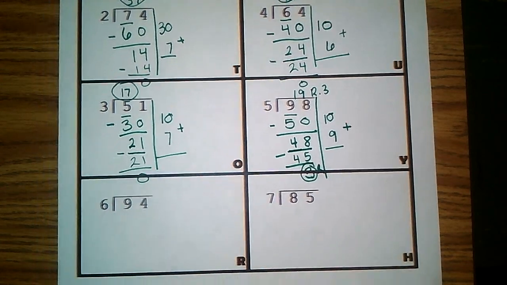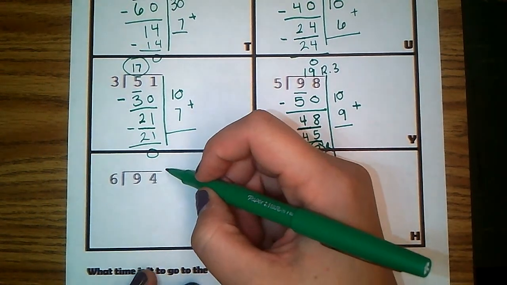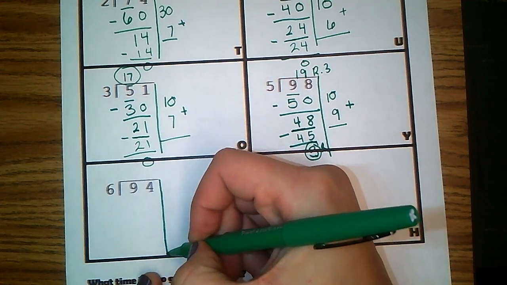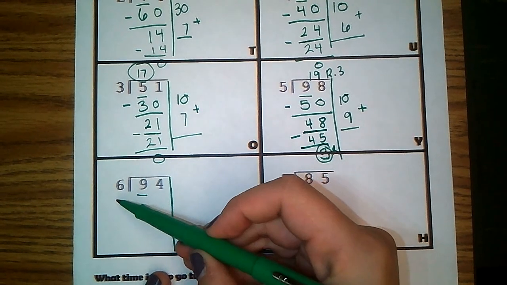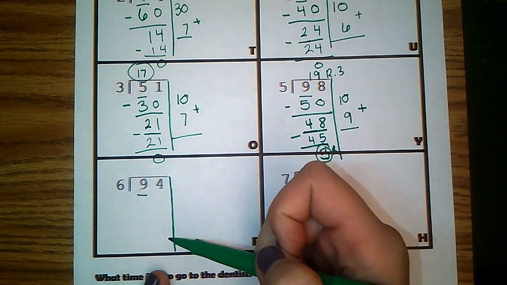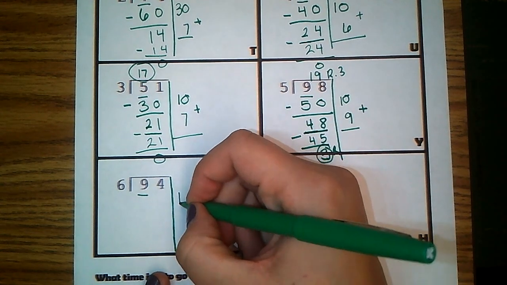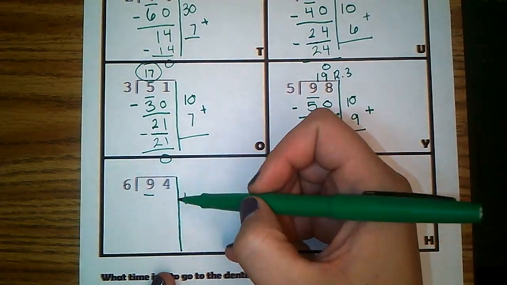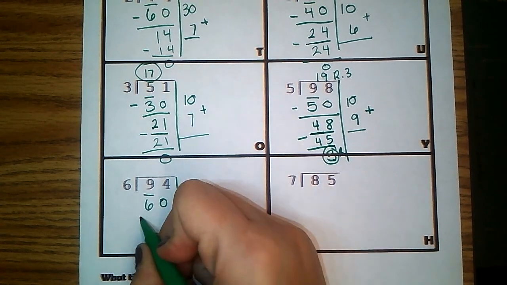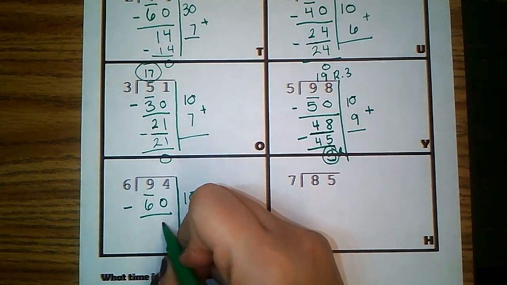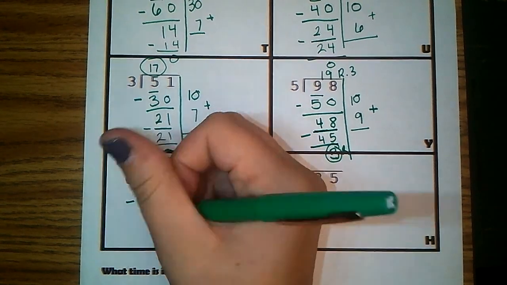Moving down to our next two problems. The first thing I'm going to do is draw my line down and underline the first number. 6 can go into 9 how many times? I know it can go in once, so I'm going to put my 1 over here. 6 times 1 is 6. Add a 0, and subtract. 4 minus 0 is 4. 9 minus 6 is 3.